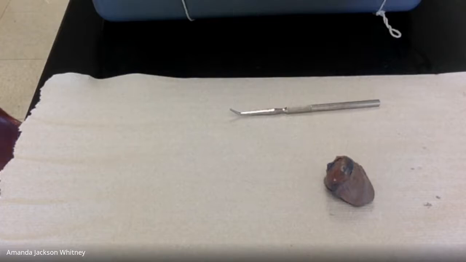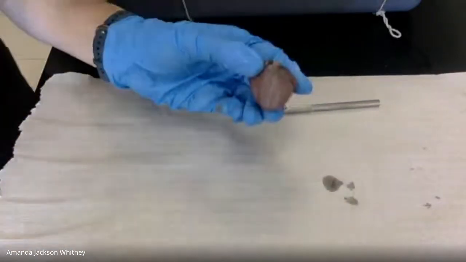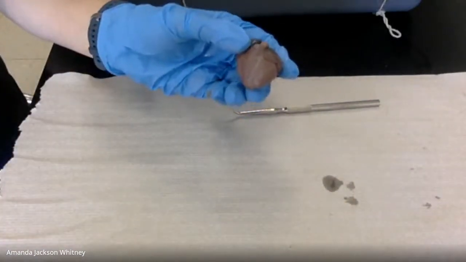You just use the razor blade, use some force. You gotta cut through the sternum, that's what that is. Okay. Alrighty, here we go. Heart.